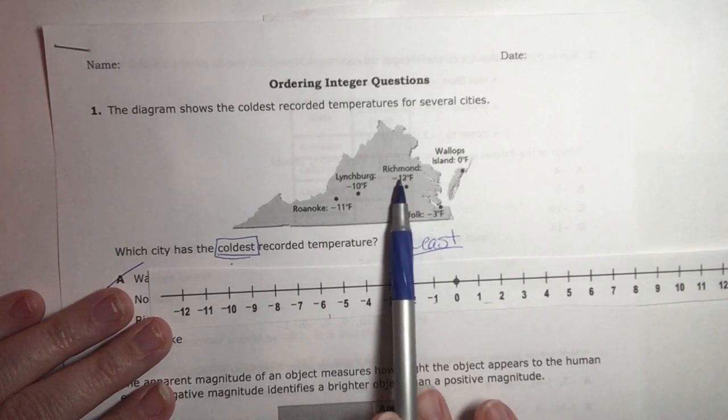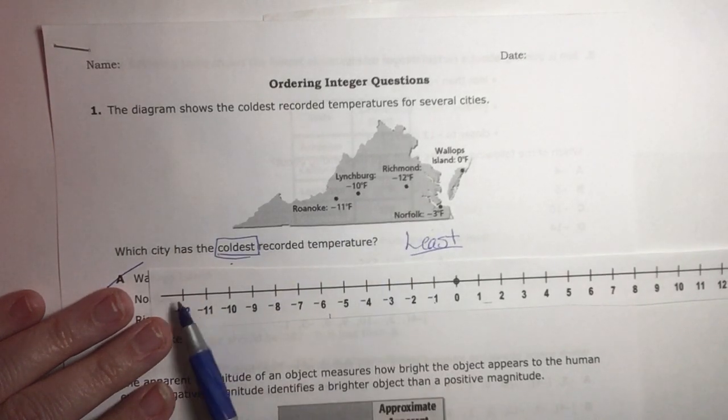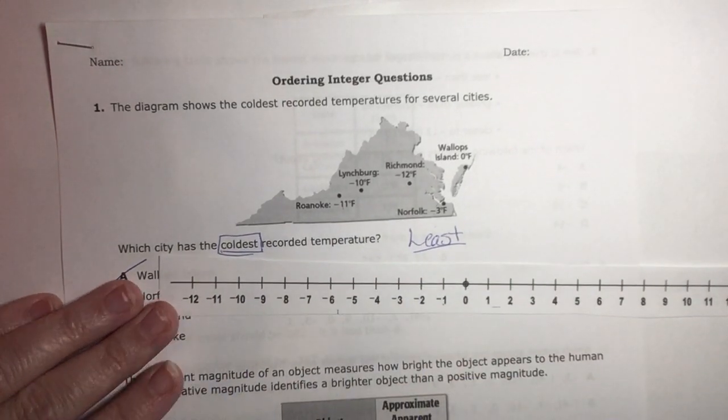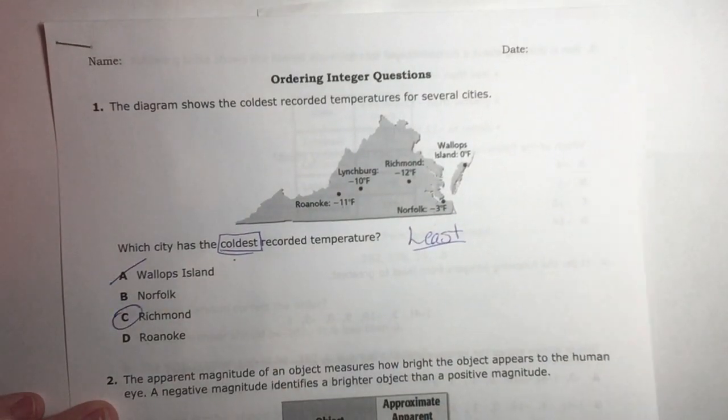So Richmond at -12 would have had the coldest temperature because it's the least. It has the most negative. It's the furthest down the number line on the negative side. Okay, so Richmond would be the coldest.